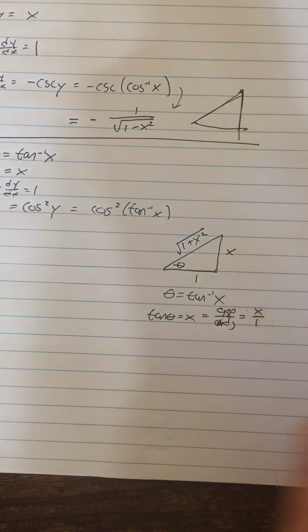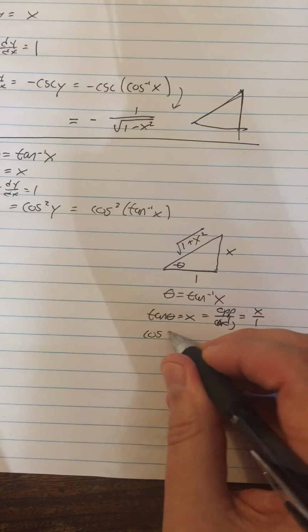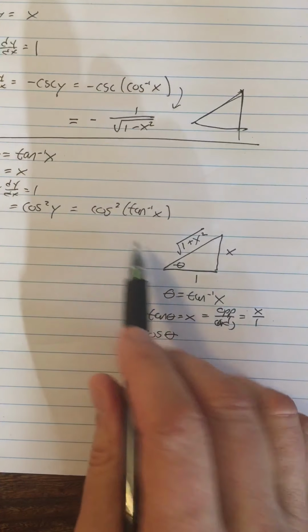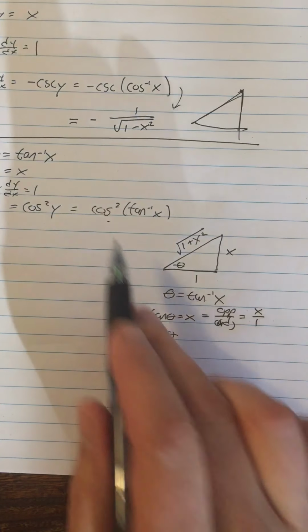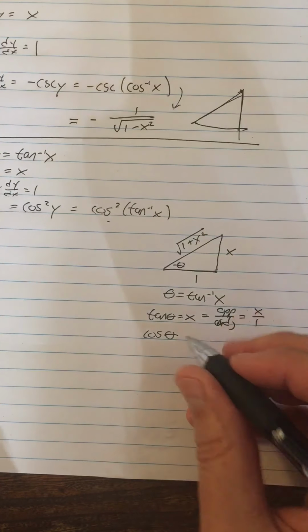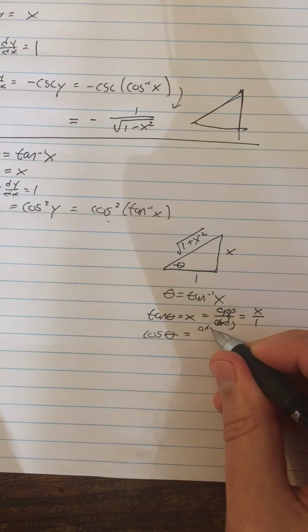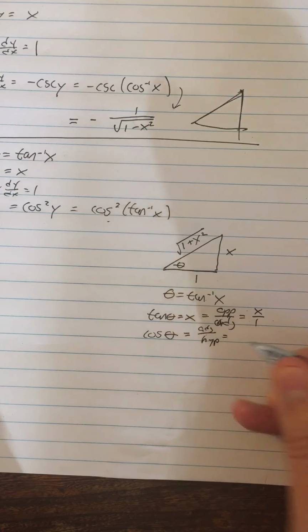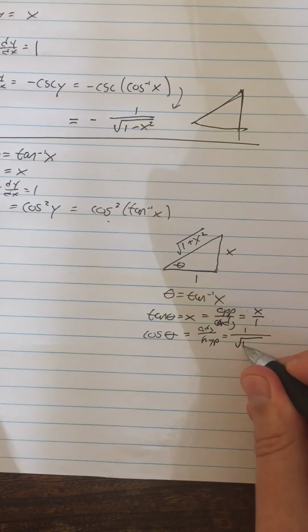Alrighty, and then, so we need to know cosine squared. So what we do is we start with what is cosine of theta, right? Since inverse tangent is theta, our cosine of inverse tangent is cosine of theta. All right, so what is the cosine of theta? It is adjacent over hypotenuse. So that is 1 over square root 1 plus x squared.